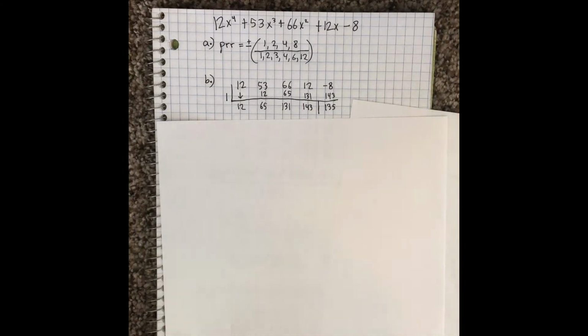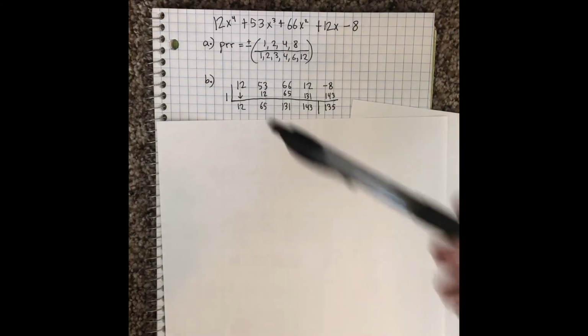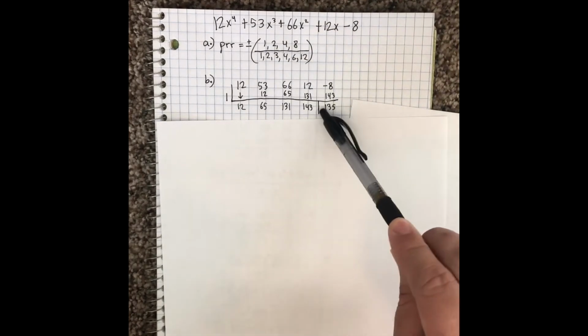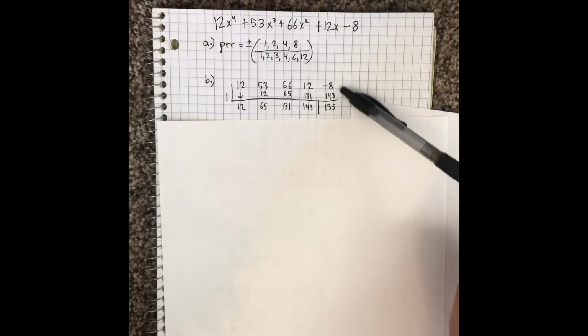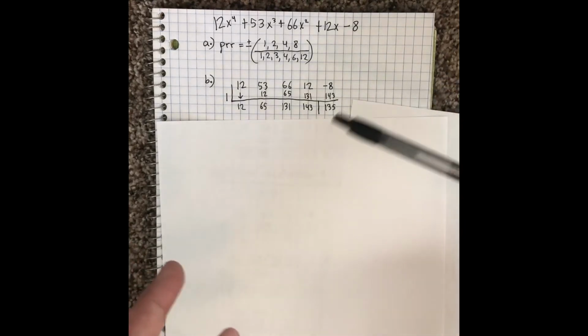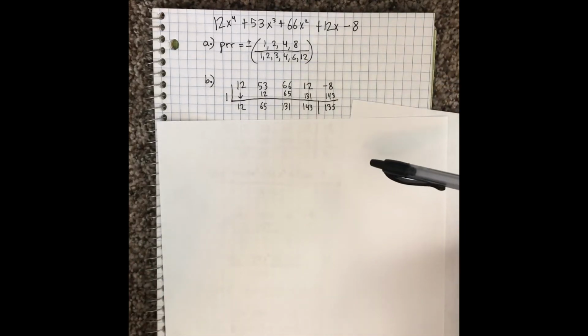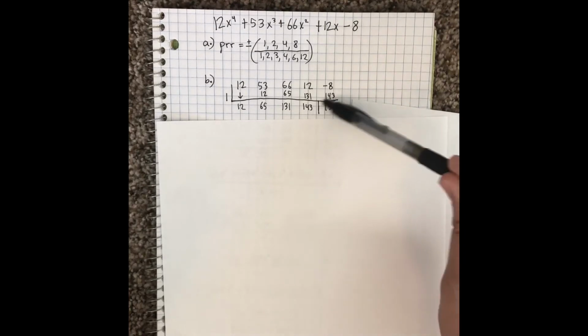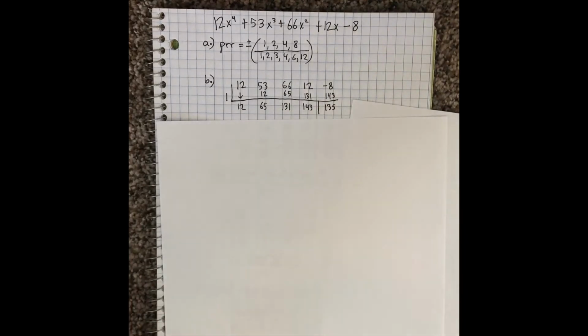Whenever you synthetically divide by one of the possible rational roots and you get a 0 in this corner right here, when that constant cancels out and it turns into a 0 here on the bottom, that is a rational root. That's what's called an actual root. So that is what you can actually divide it by.